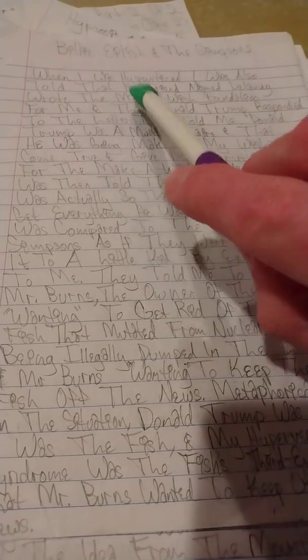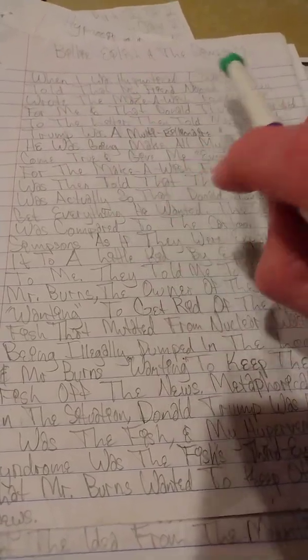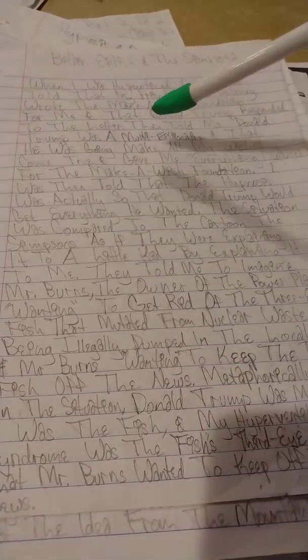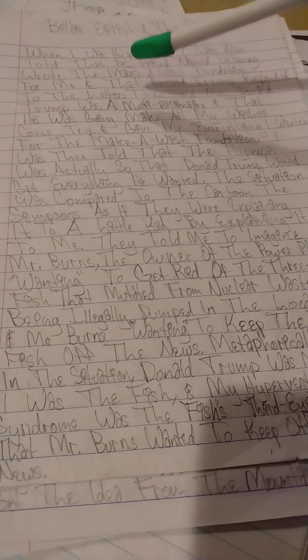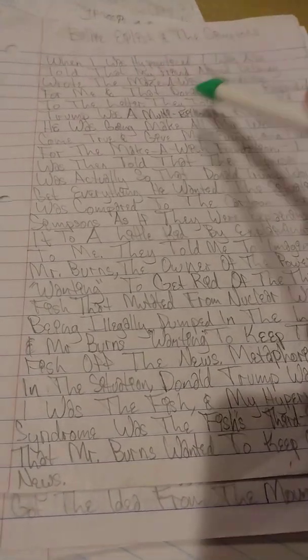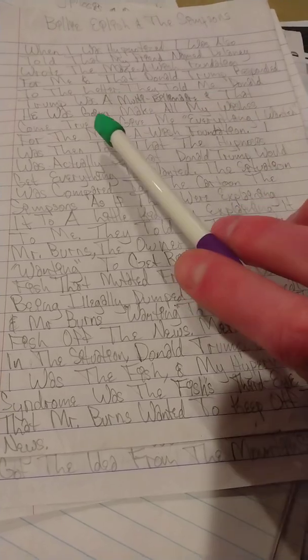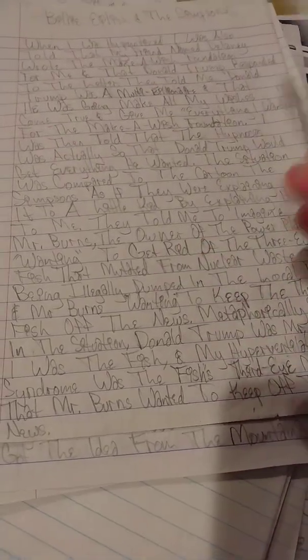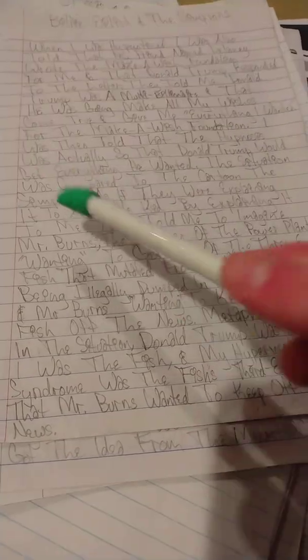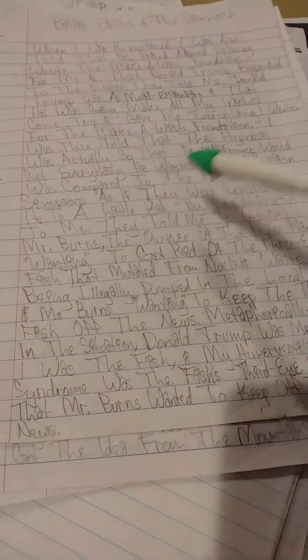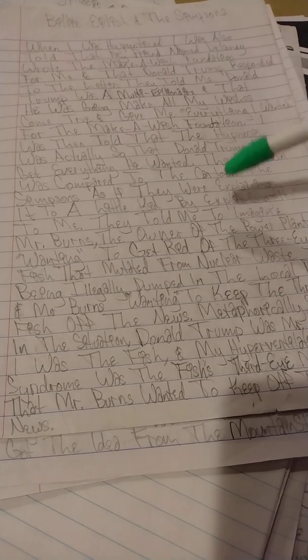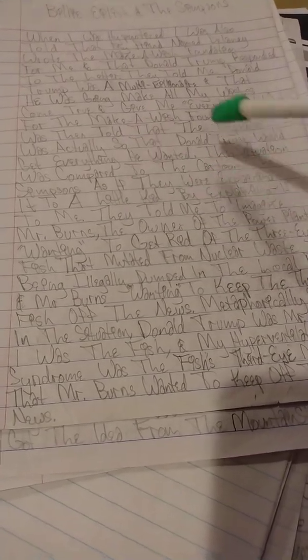Anyways, moving on. So when I was hypnotized, I was also told that my friend named Delaney wrote the Make-A-Wish Foundation for me, and that Donald Trump responded to the letter. They told me Donald Trump was a multi-billionaire and that he was going to make all my wishes come true and give me, quote, everything I wanted for the Make-A-Wish Foundation. I was then told that the hypnosis was actually so that Donald Trump would get everything he wanted.